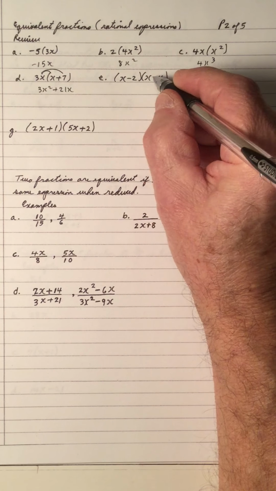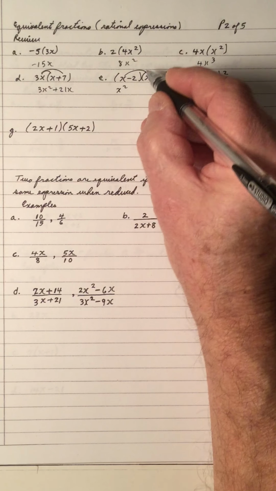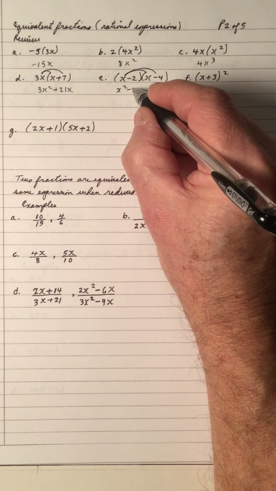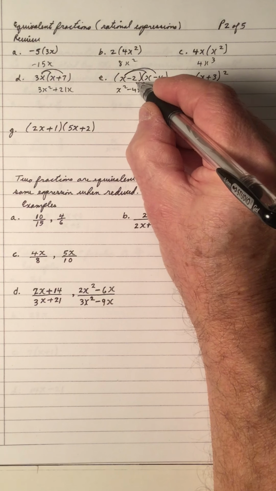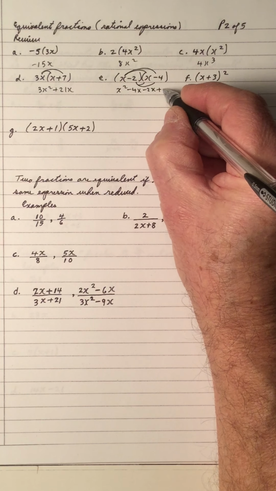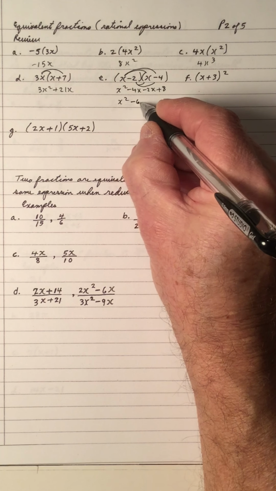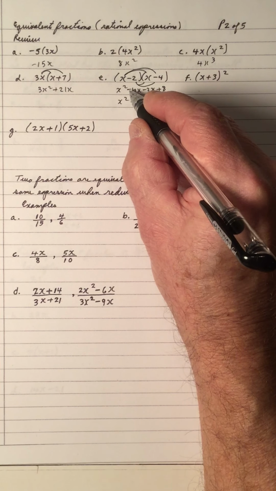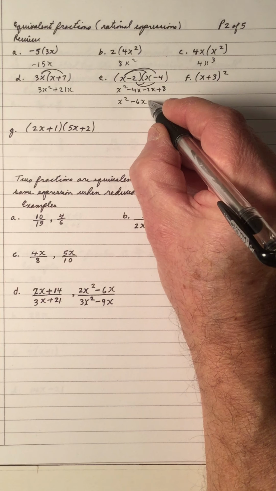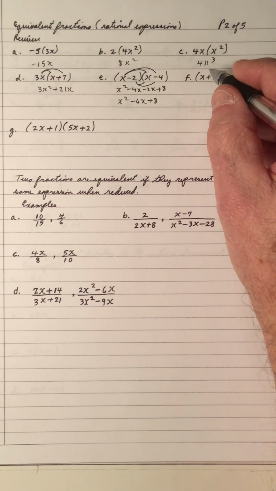And we have two binomials, so we multiply first: x squared. Outside: negative 4x. Inside: negative 2x. Last: plus 8. And you add up your like terms, and you get 4x and negative 4x and negative 2x is negative 6x plus 8, because you can only add like terms.